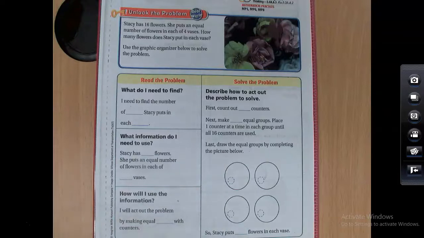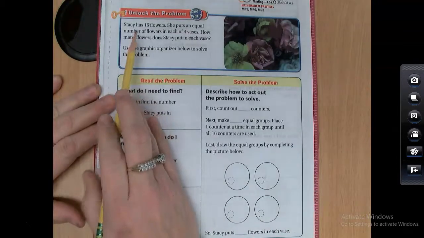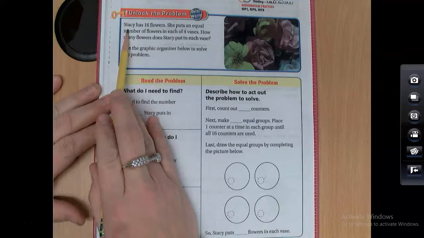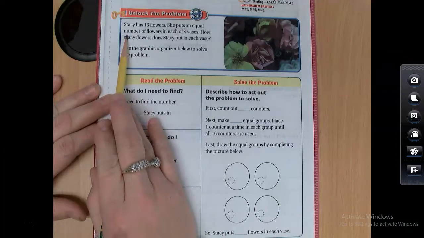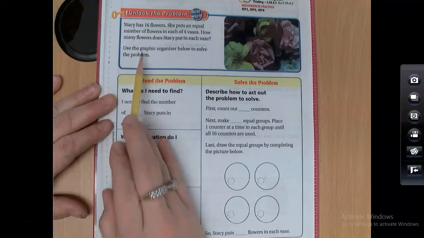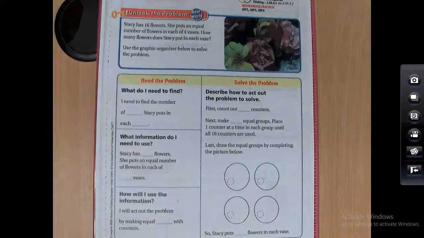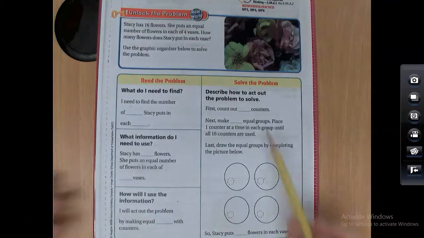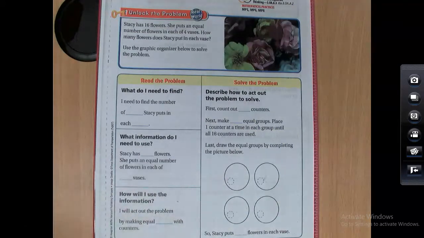So let's look at unlock the problem at the top. It says Stacy has 16 flowers. She puts an equal number of flowers in each of 4 vases. How many flowers does Stacy put in each vase? Use the graphic organizer below to solve the problem. So we're actually going to do that for this first problem so you know how to break apart the problem and figure out what is the most important within that problem to help us solve it.